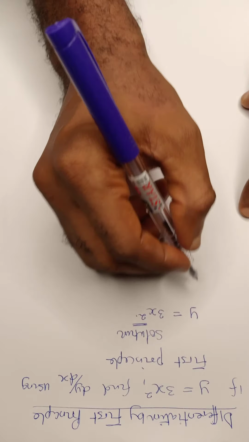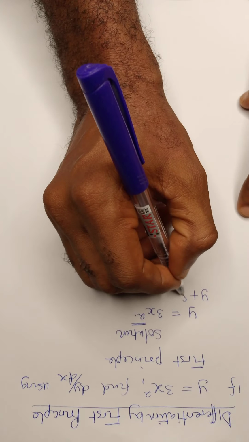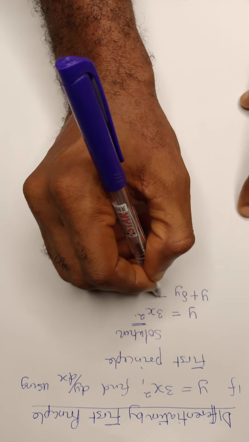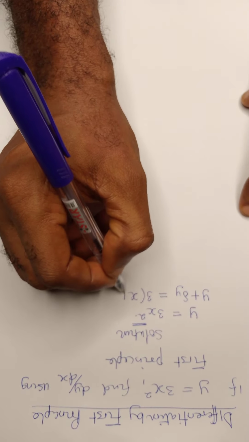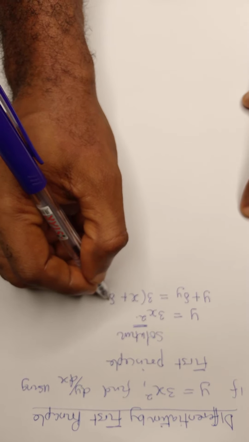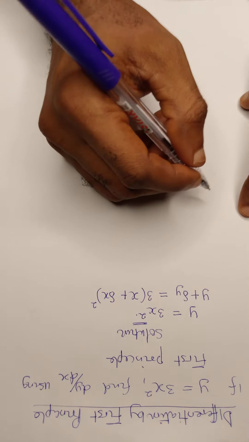So using the method of first principle, we are going to have that y plus change in y will be equal to 3 into x plus change in x. Because it is all squared, we have 2 here.